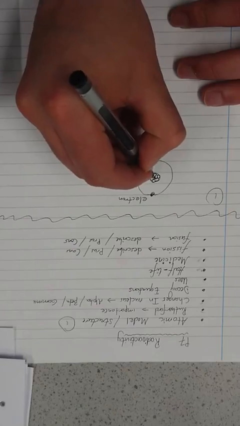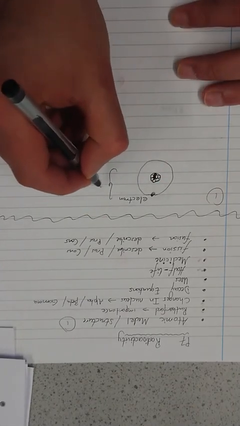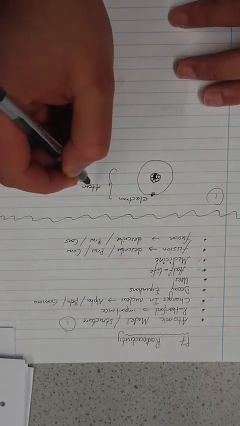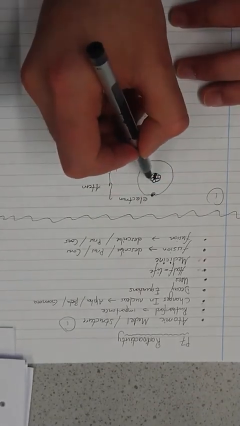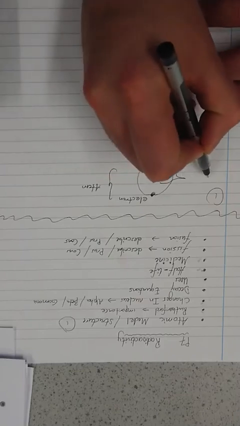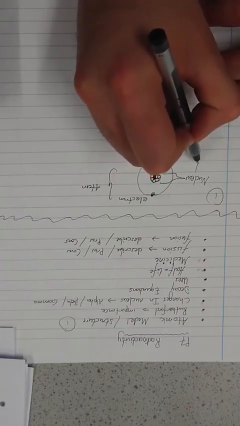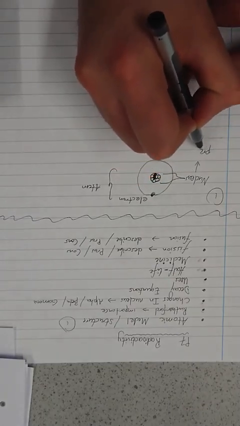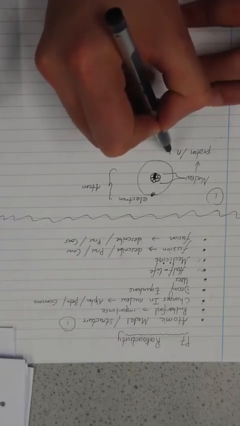All right. So the whole thing is the atom. The atom consists of electrons that go around it, and inside, this part here is the nucleus. Good. And in the nucleus, we have the proton and the neutron.